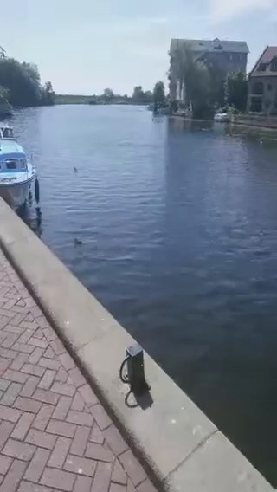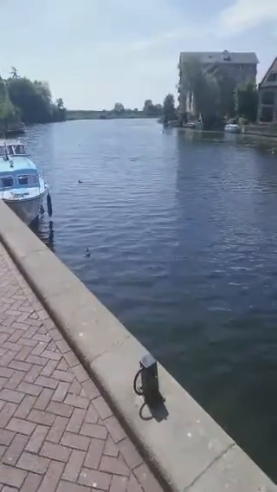Let me just turn it around quickly. So this is me, on the quayside, scoping live from the River Ouse in St Ives in Cambridgeshire. So hello everybody, a lovely, bright, sunny day. I've just been at a networking meeting, and I've got a couple more meetings later on today. Back onto the front camera.